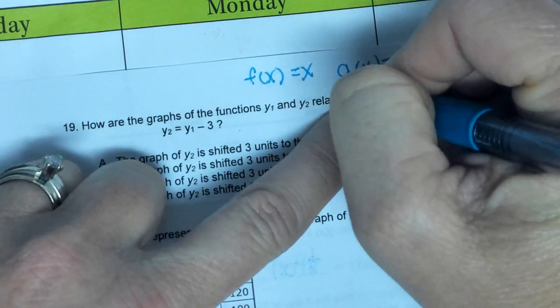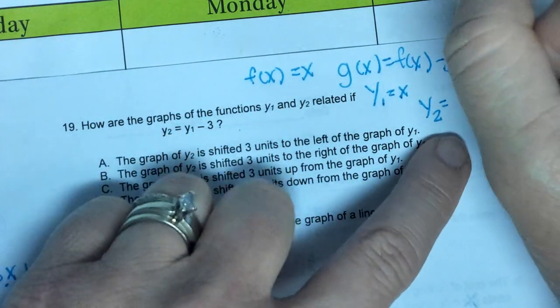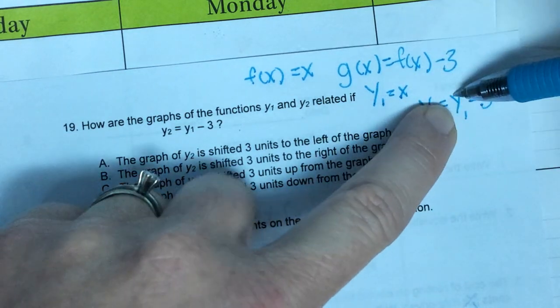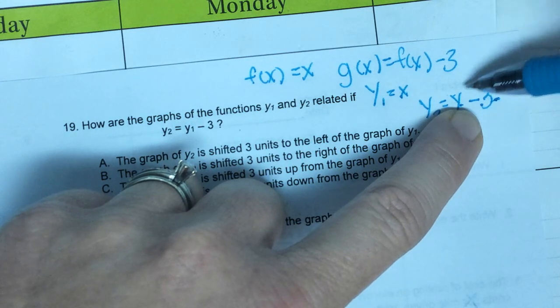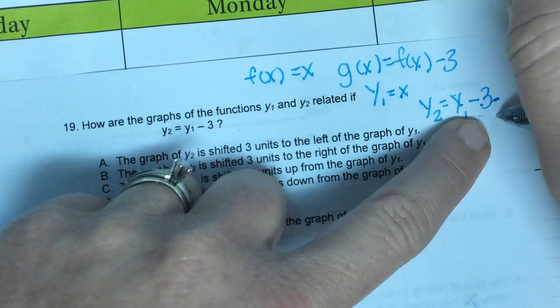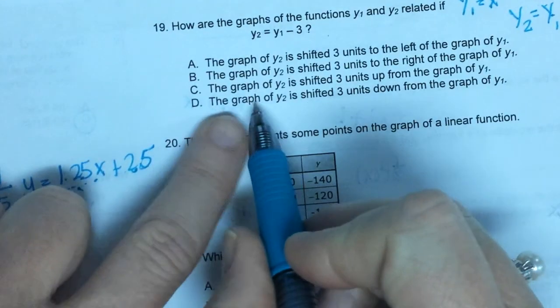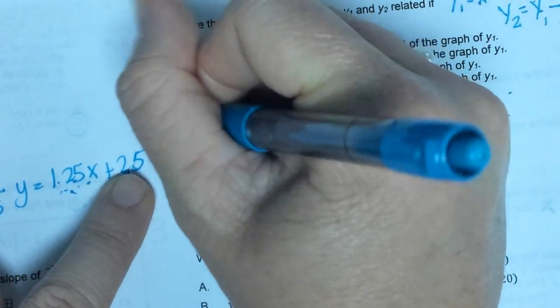So in this case, it would be like y1 equals x, and that y2 equals this y1 minus 3. So it's like I still have this x here, and then I just subtracted 3. So that's my y-intercept, and since my y-intercept is negative, that means I have a vertical shift down for y2. So if you look at D, it says the graph of y2 is shifted 3 units down from the graph of y1. That's what we're looking for.